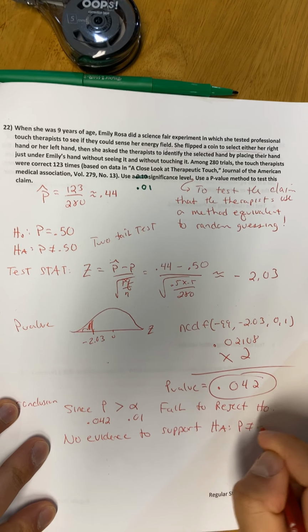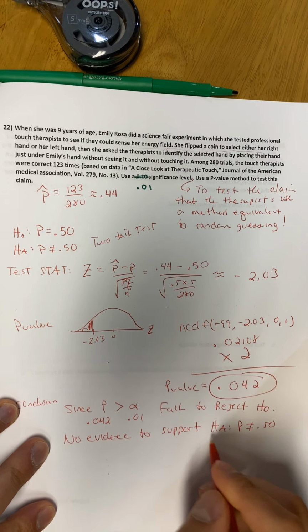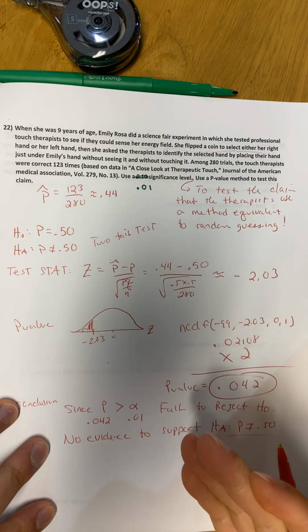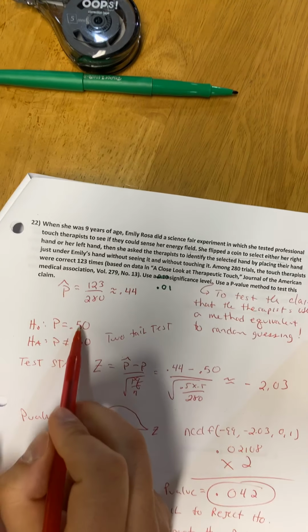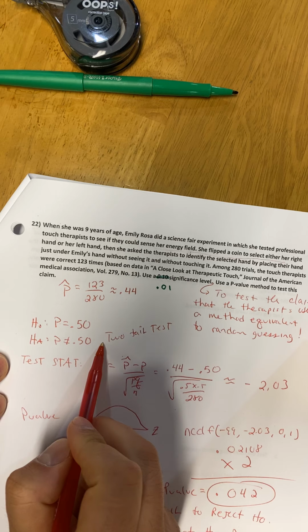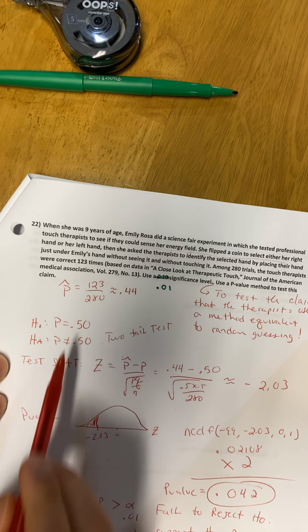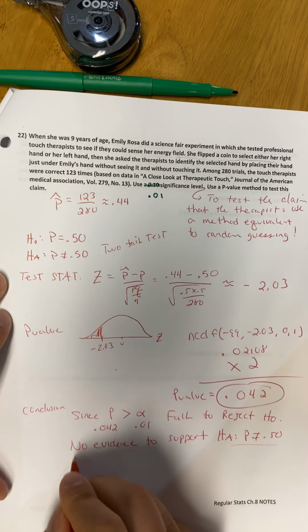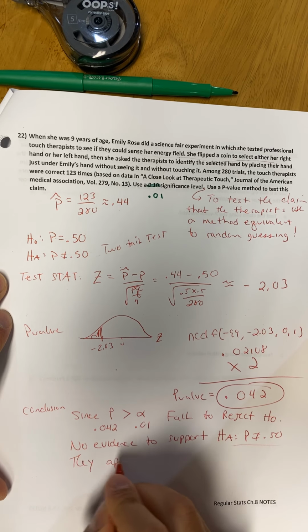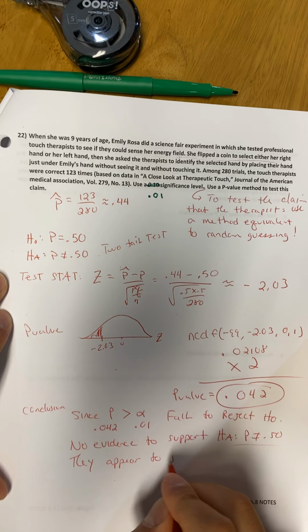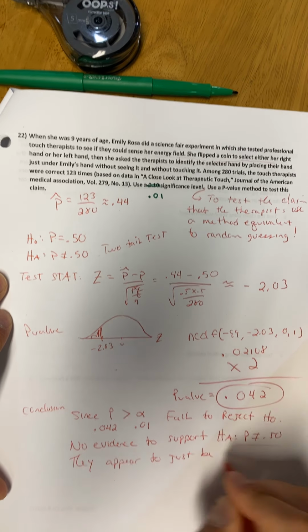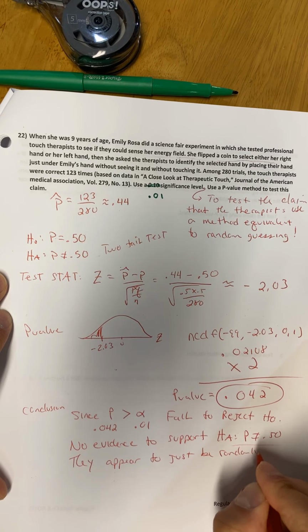P not equal to 0.50. The HA, in my mind, would be that they have magical powers, because either they're guessing or they have magical powers, and if I didn't reject the HO, that means they're guessing. So they appear to just be randomly guessing.